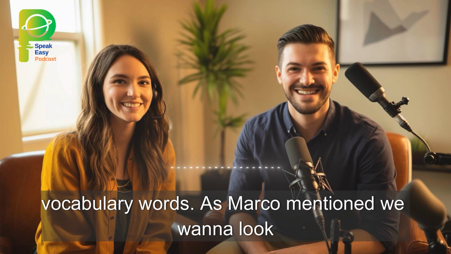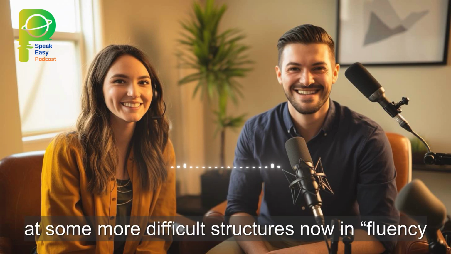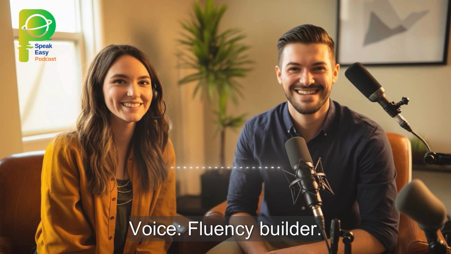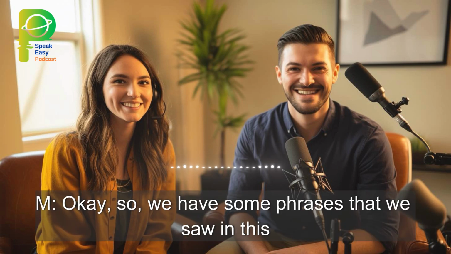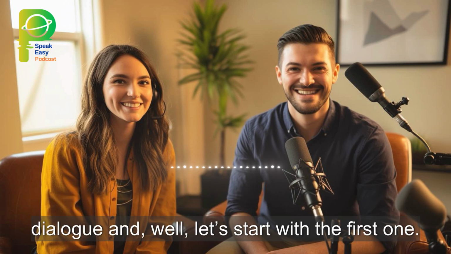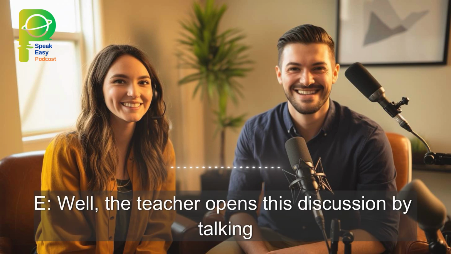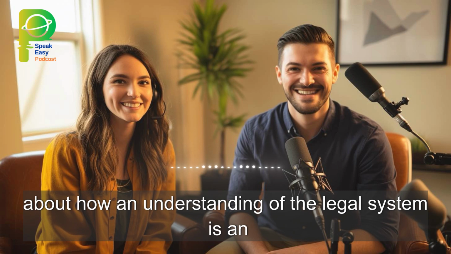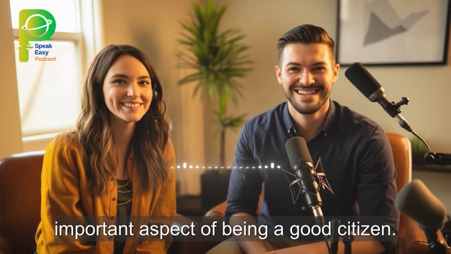As Marco mentioned, we want to look at some more difficult structures now in Fluency Builder. Okay, so we have some phrases that we saw in this dialogue. Let's start with the first one. The teacher opens his discussion by talking about how an understanding of the legal system is an important aspect of being a good citizen.